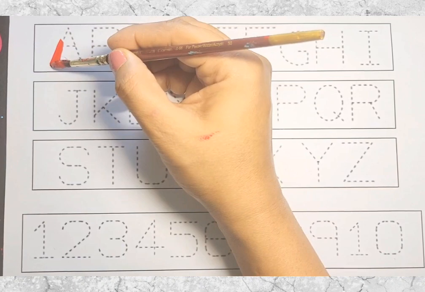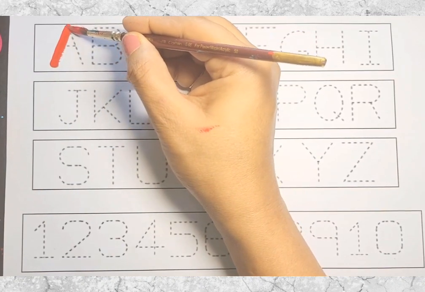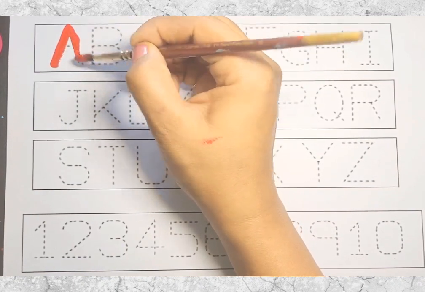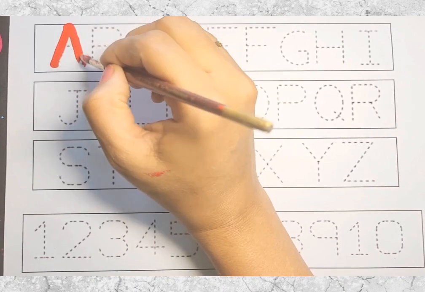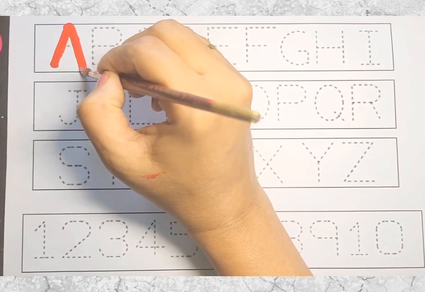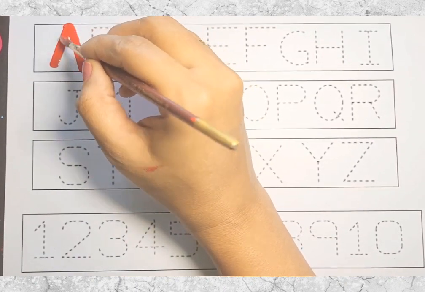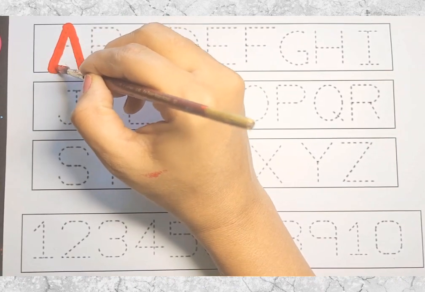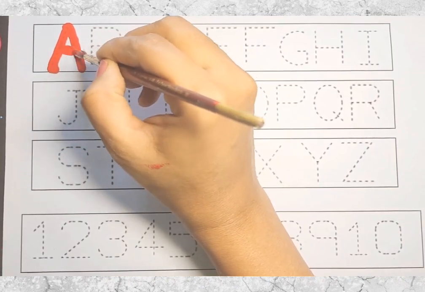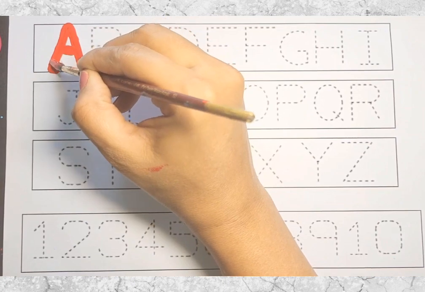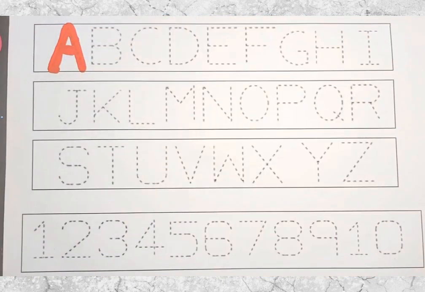A for apple. Red color. Its next is yellow color.